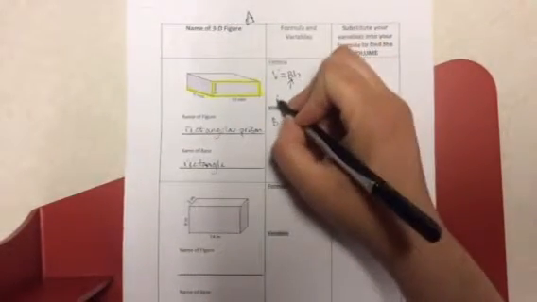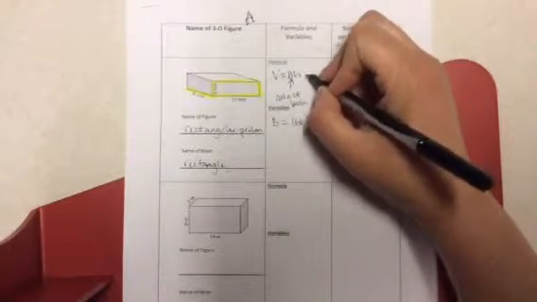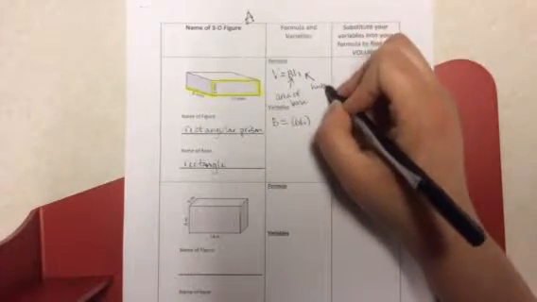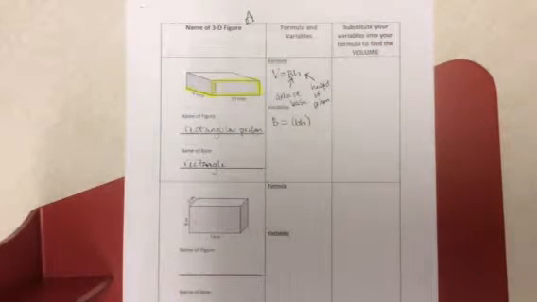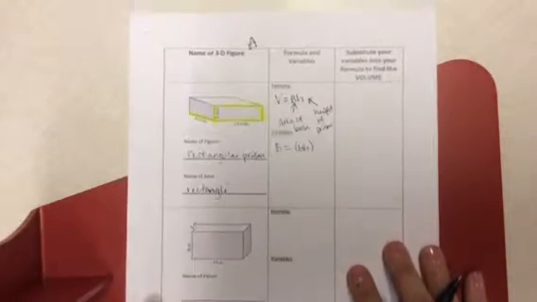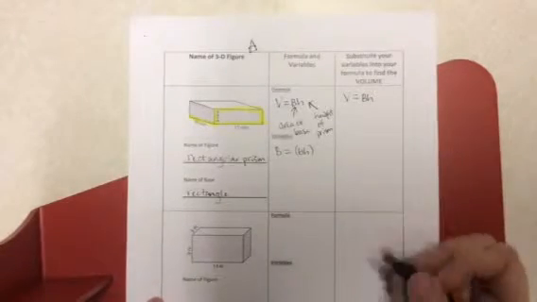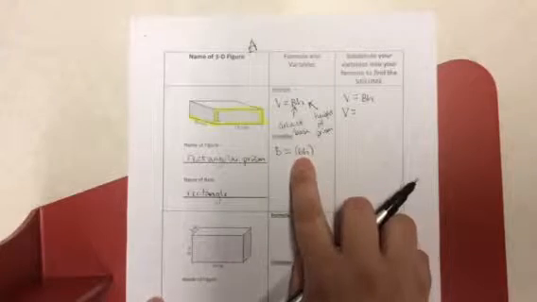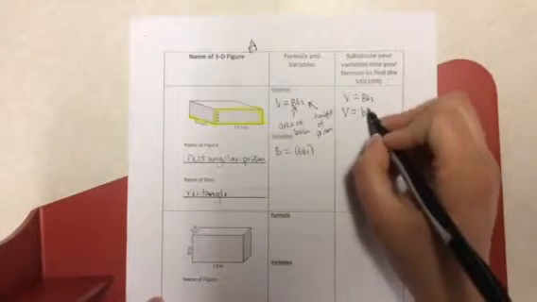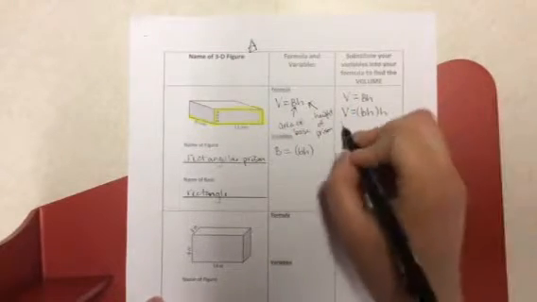So let me go ahead and write that down. Area of the base, and this H is height of prism. Make sure you're pausing the video as needed to write this down. So now we're going to substitute into our formula. We're going to start with V equals big B times H. So volume equals, well, what is big B? Remember, it's area of the base, so we're going to say base times height. And then what is this H? This H is the height of the prism.